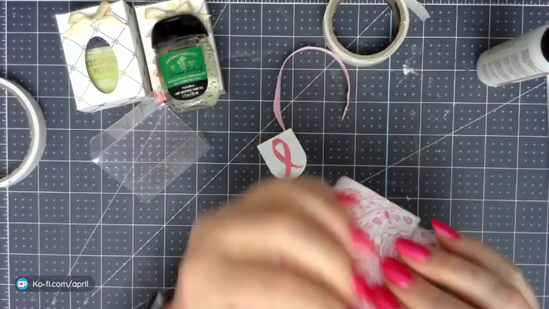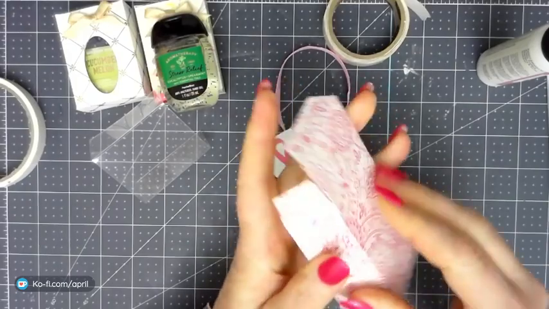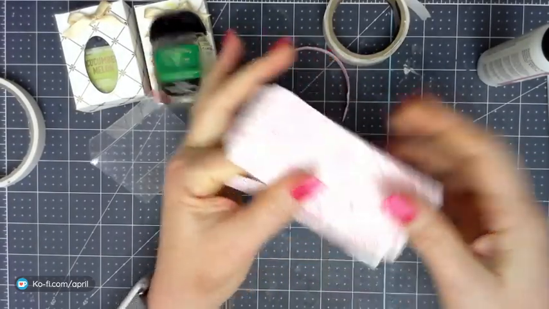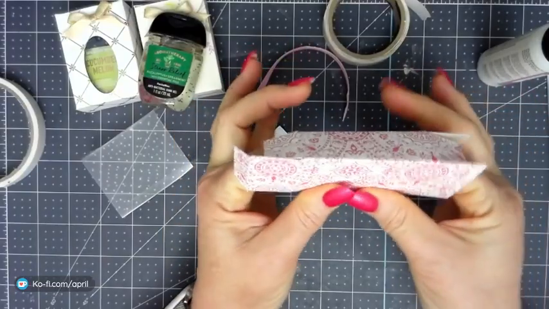So we're just going to let that dry a little bit. You want to keep them even. I got too much glue and it's wanting to be slippy slidey.